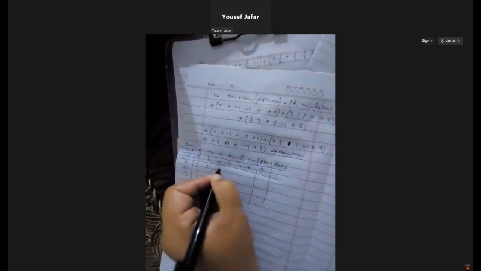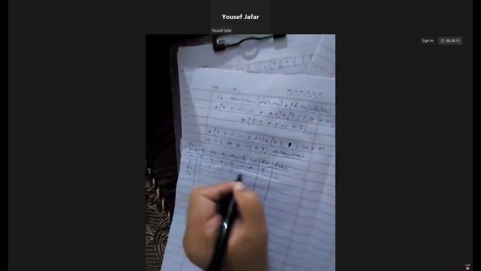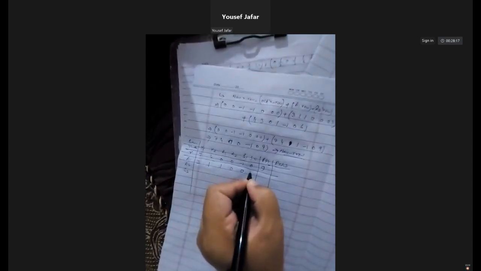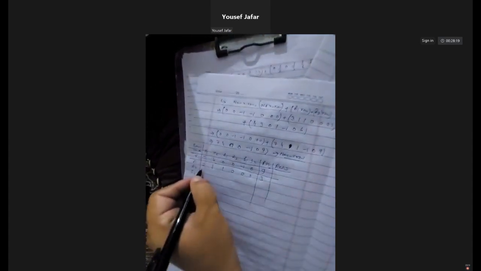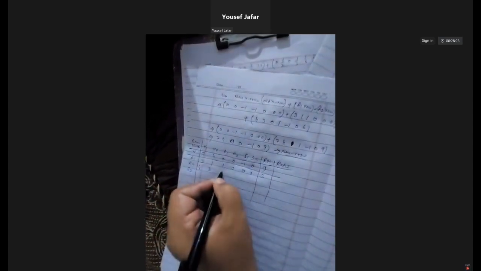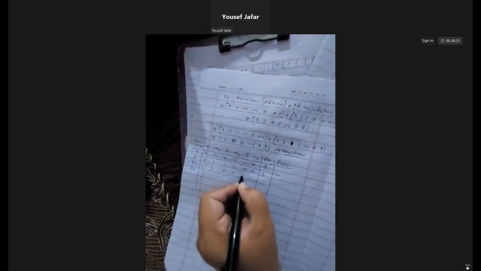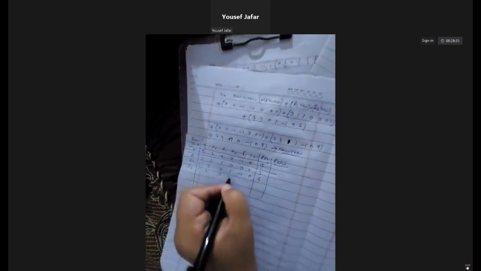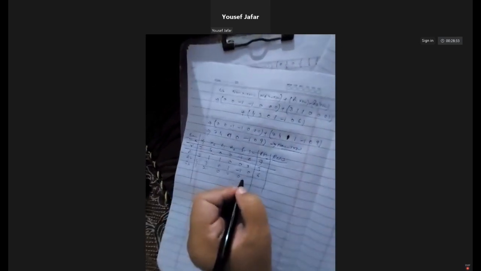We don't need to change any of the other things, which is 3, 1, 1, just copying the first table that we made. The other one is 4, 3, 0, 1, minus 1, 0, and 6. And the S2 row is 1, 2, 0, 0, 0, 1, and 4.